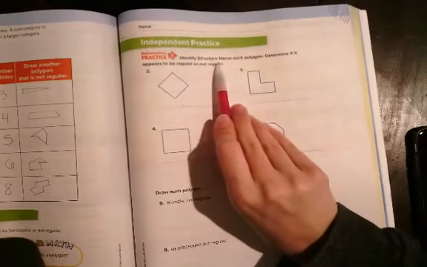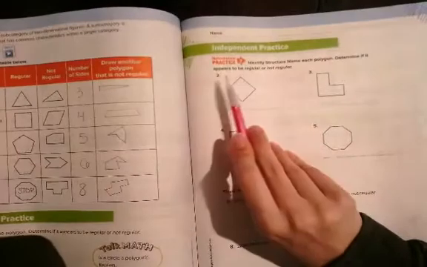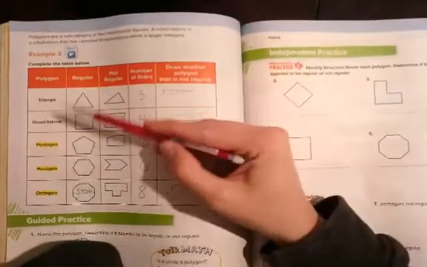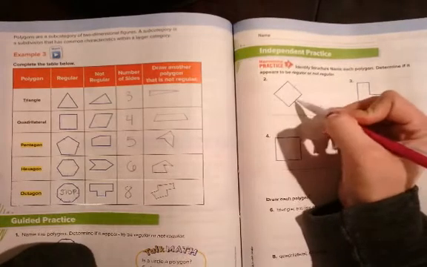Okay, we're going to look at some of the independent practice together here today. And we're going to identify the structure name for each polygon and then determine if it's regular or not regular. So starting out here at number 2, you might look at this and have an idea in your mind of what it's called. The words we're going to use today are the ones we found here. They're the basic words for these types of polygons.